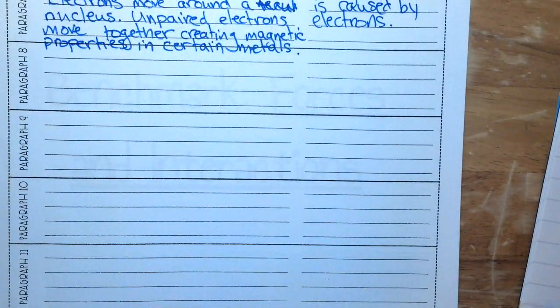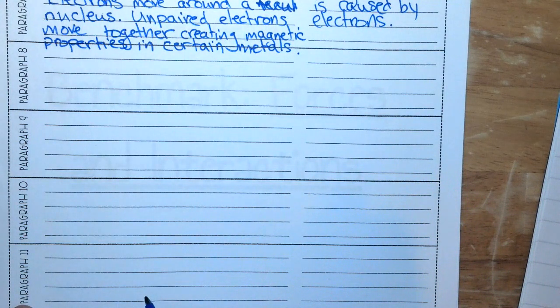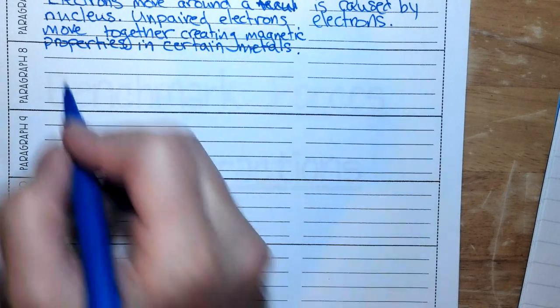So, unbalanced forces and electrons. Iron and steel have unbalanced forces. A magnet magnetizes steel by charging their electron particles. So there are unbalanced forces and electrons.